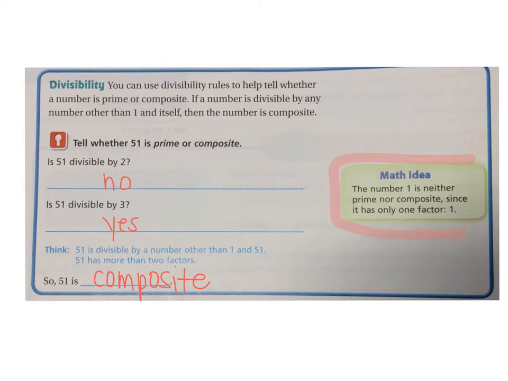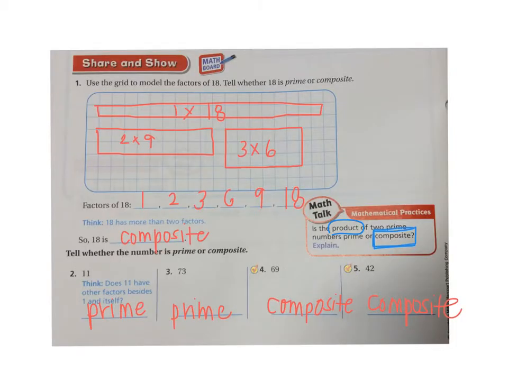Over here, there's the math idea that I was just telling you guys about. The number 1 is special. It is neither prime nor composite because it only has 1 factor. In order to be prime, you have to have exactly 2 factors. In this math talk, it's very interesting. I think it's a really good question. The product of 2 prime numbers will always be composite because it will always have at least 2 factors, which are those 2 prime numbers. Do you guys agree? Whatever you multiply to make that product, those numbers are factors. And then you'll always have 1 and itself too. So the product of 2 prime numbers will always be composite.